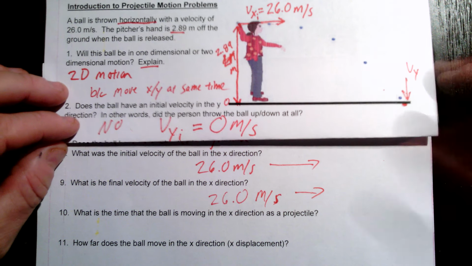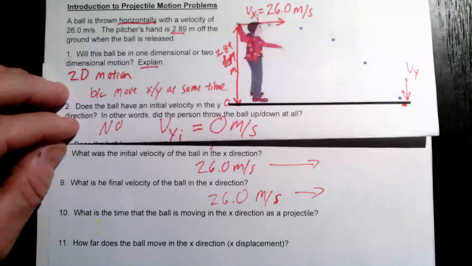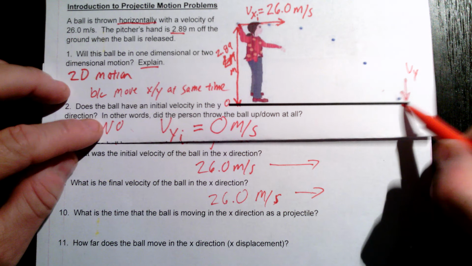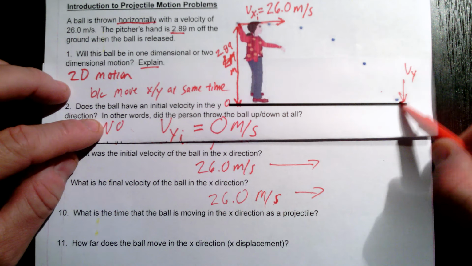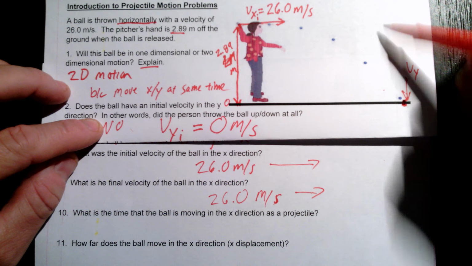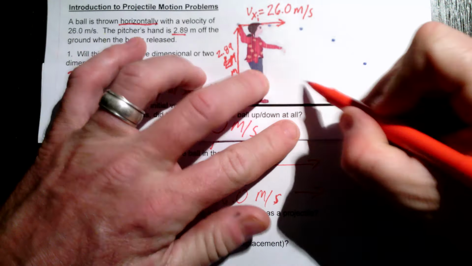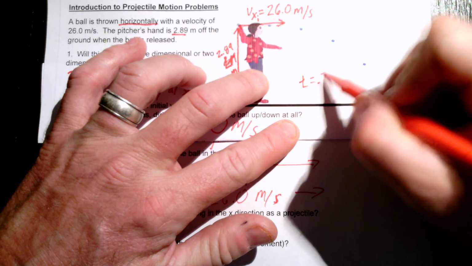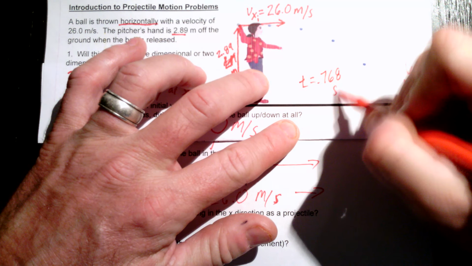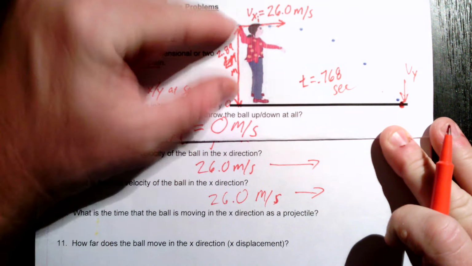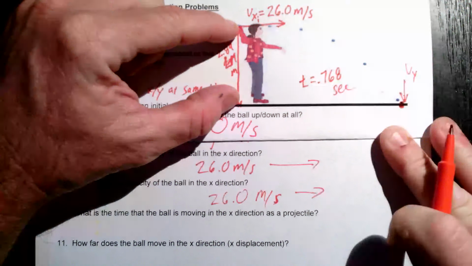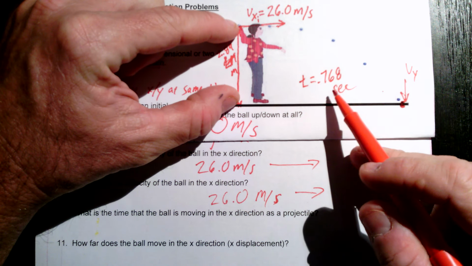So what is the time the ball is moving in the x direction as a projectile? Well, remember, right here at this point, it stops being a projectile because it has dropped all the way to the ground. And we did a previous problem. We figured out this time to drop. The time to cover that y is 0.768 seconds.